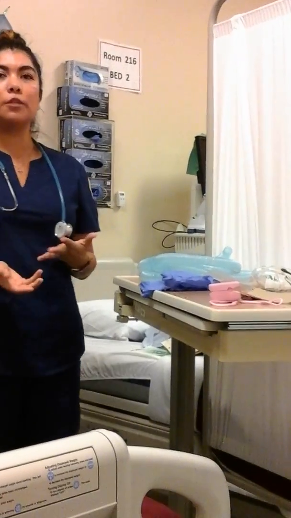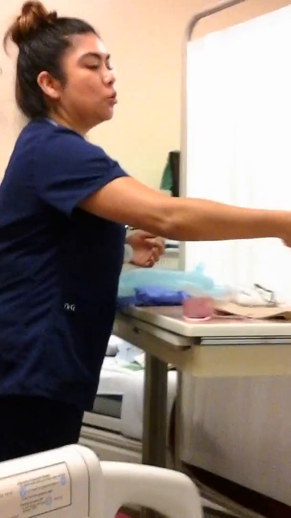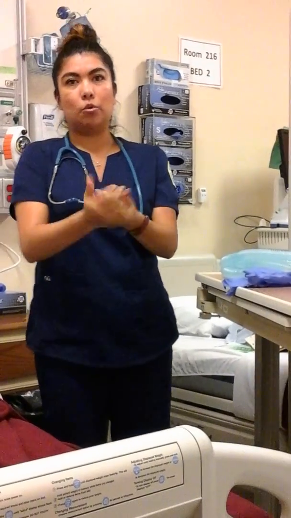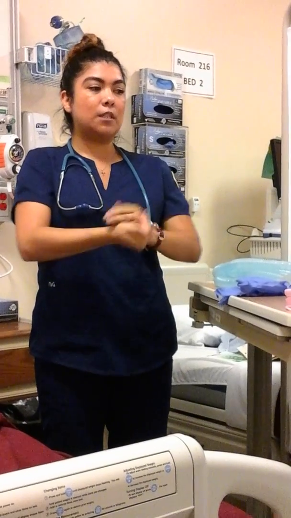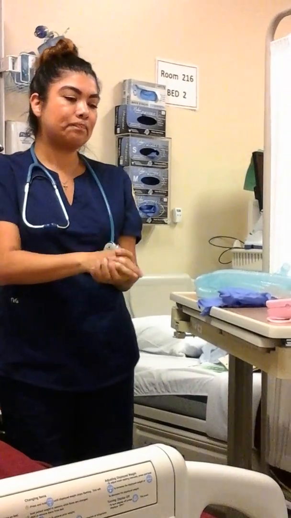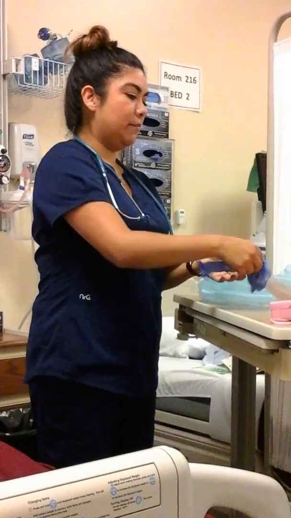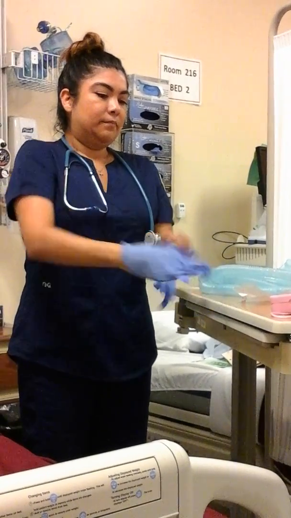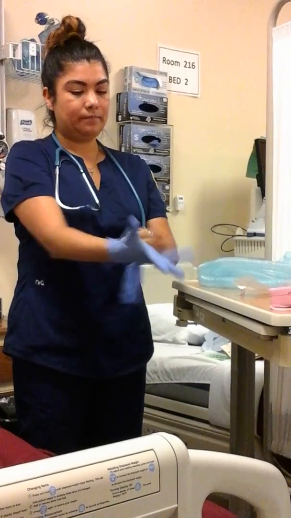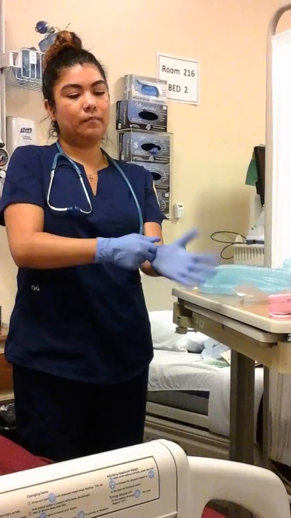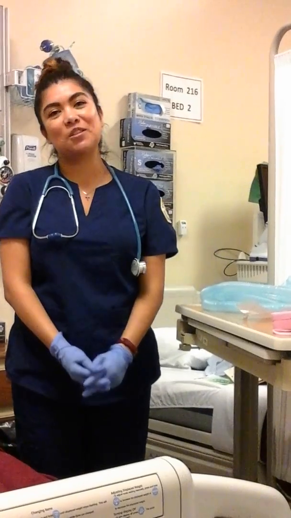Before I go into the patient's room, I'm going to use 3 mLs of hand sanitizer, unless you're near a sink, then you want to wash your hands. Since I'm using the hand sanitizer, I'm going to rub for at least 15 seconds or until it's completely dry. I'm going to put on my gloves, and go into the patient's room.